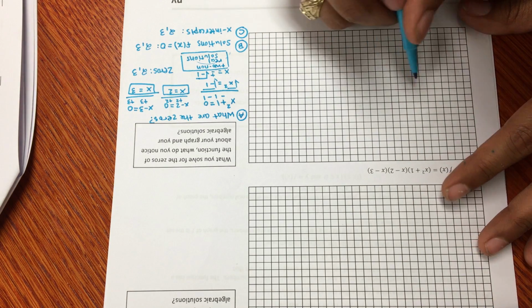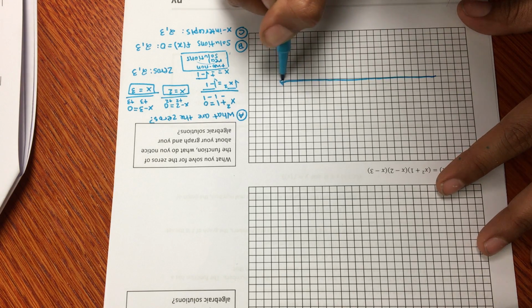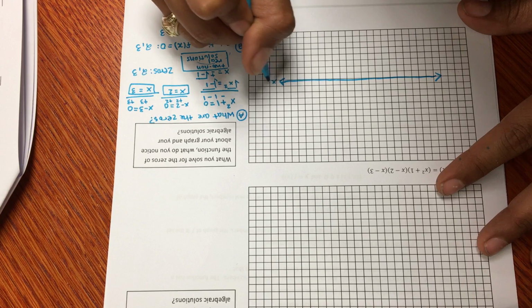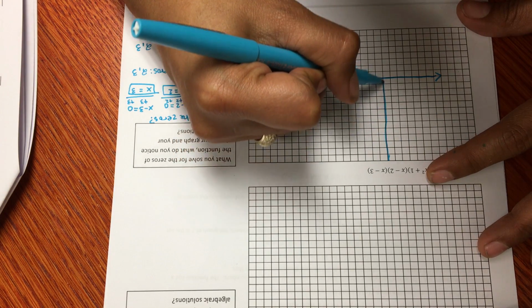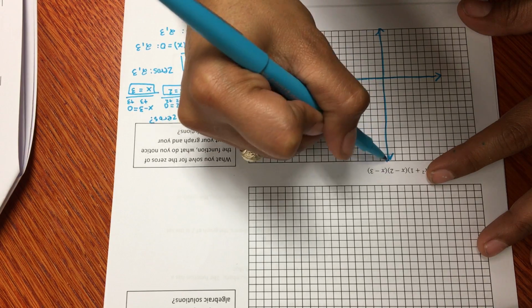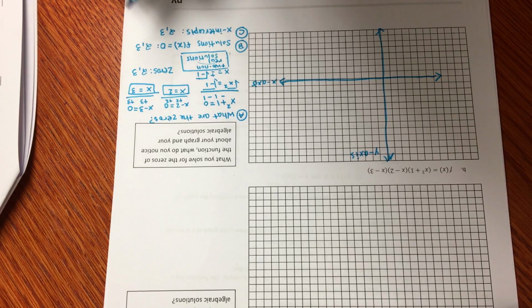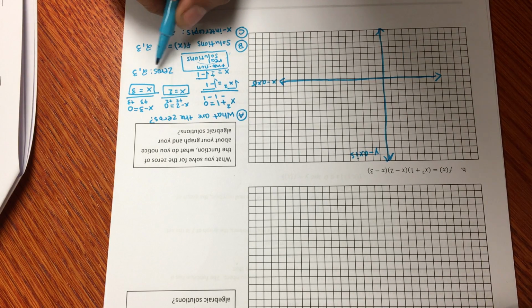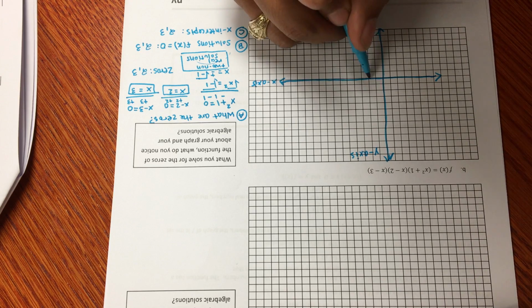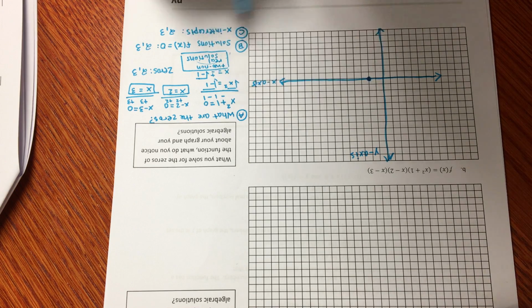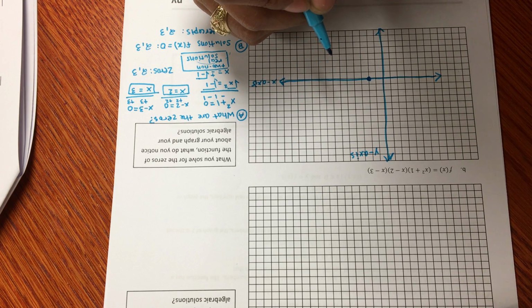So if I were to roughly sketch this, I'll draw my x-axis, and my y-axis. Okay, so I know I have solutions or zeros also at 2 and 3, so I'm going to go 1, 2. So 1 at 2, and I also have 1 at 3.